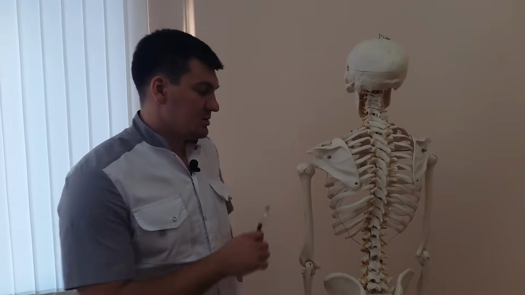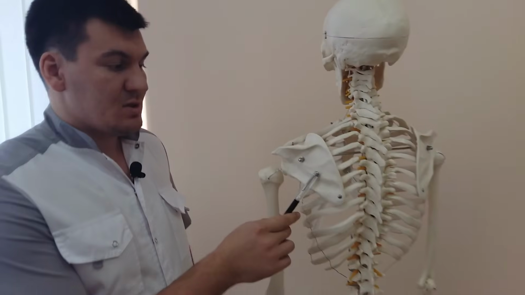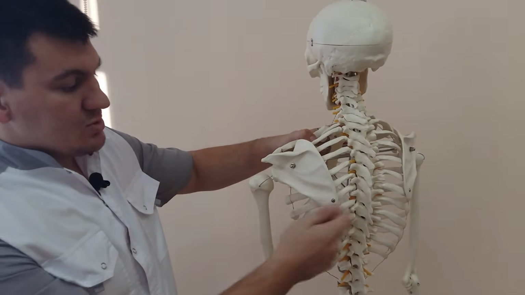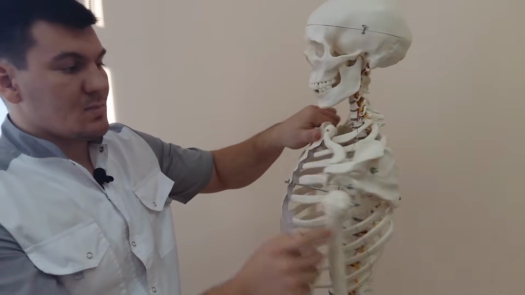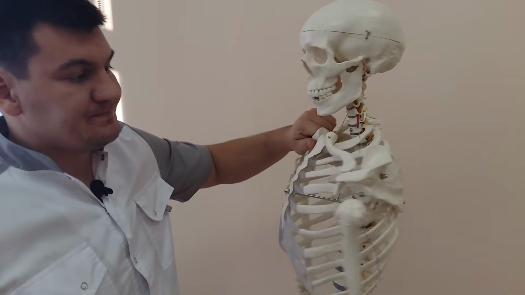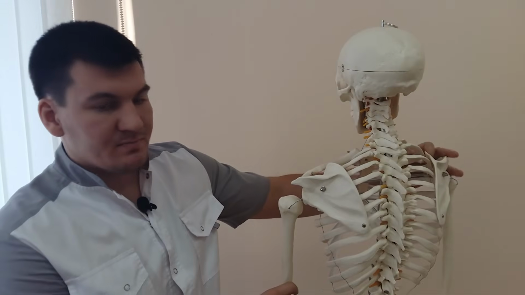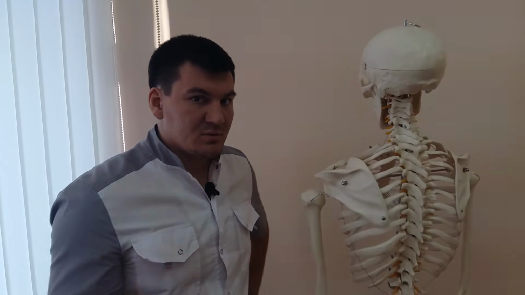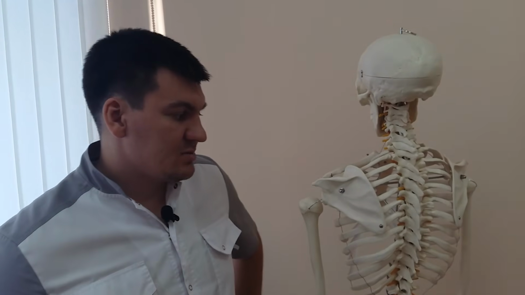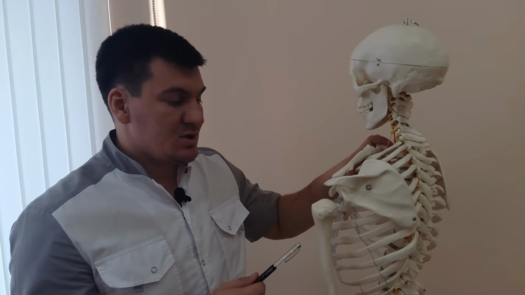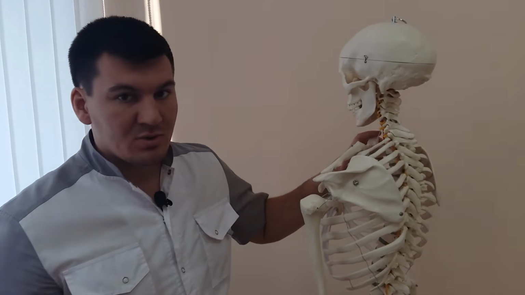Let's repeat once again. The main muscles are the deltoid muscle, infraspinatus muscle, supraspinatus muscle, serratus anterior muscle, and subclavius muscle. The pectoralis minor muscle and the rhomboid muscle. We talked about these muscles in the previous video. There we discussed everything, how their weakness manifests, what causes their weakness, instability of the clavicle, instability of the acromioclavicular joint, and instability of the scapula itself.